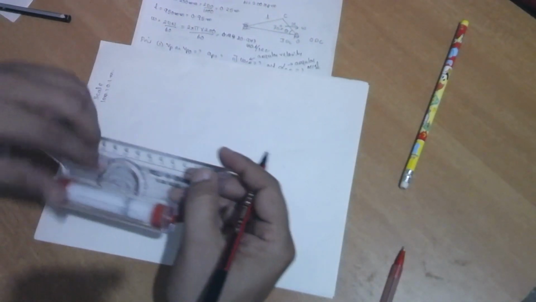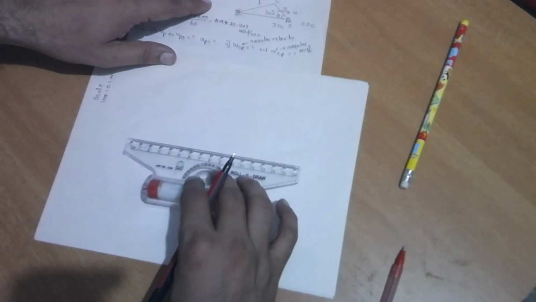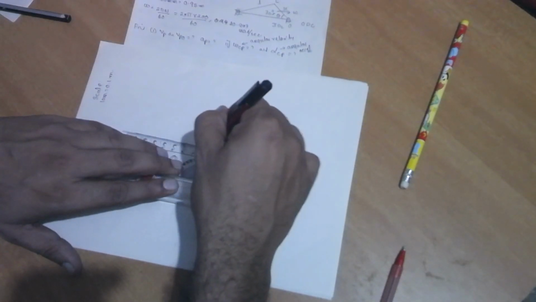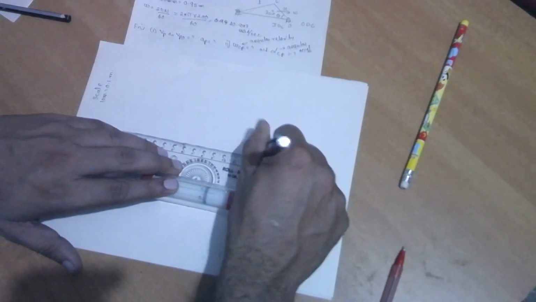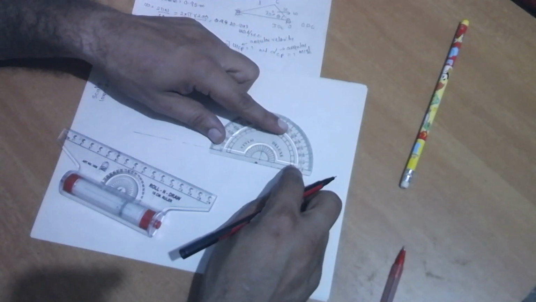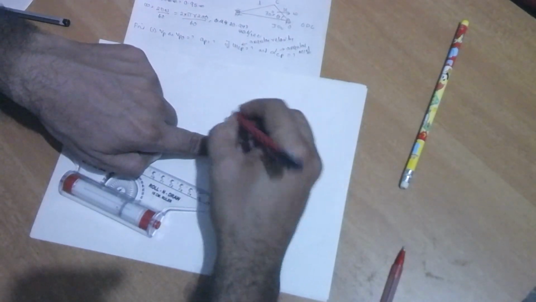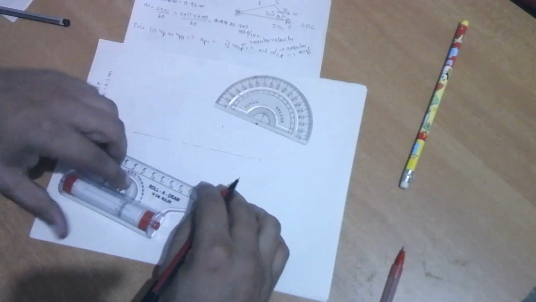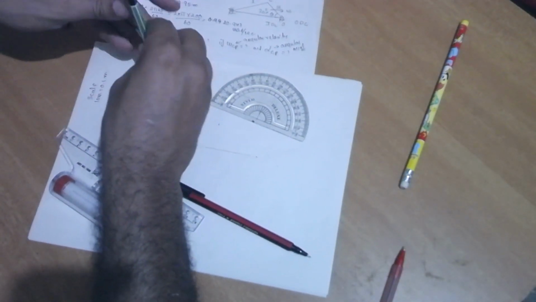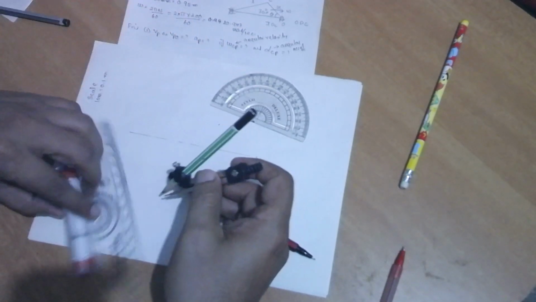First, I will consider a rough point, 30 degrees, and 0.25 meter. The crank is 0.25 meter.